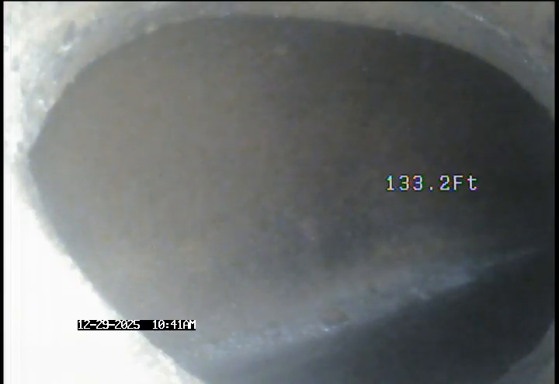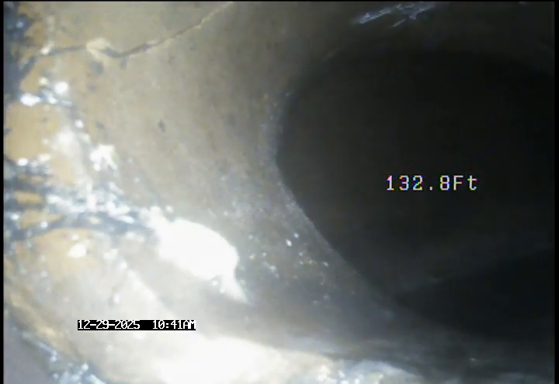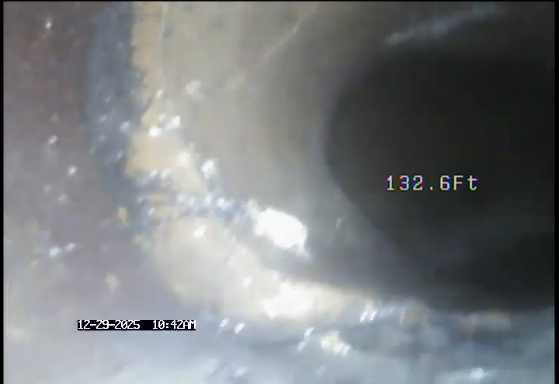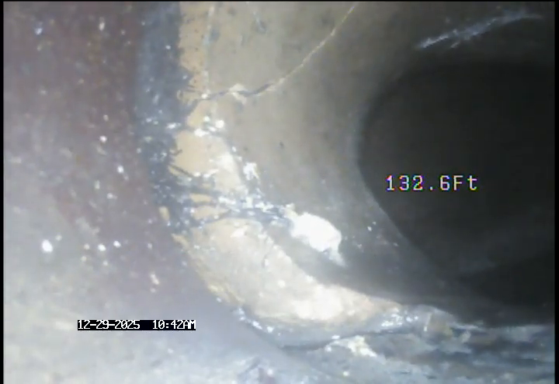We can see the sewer flowing by from left to right. Pipe material for the lateral is 6-inch clay. We can see a fine fracture on the Y right off of the city main at 132.